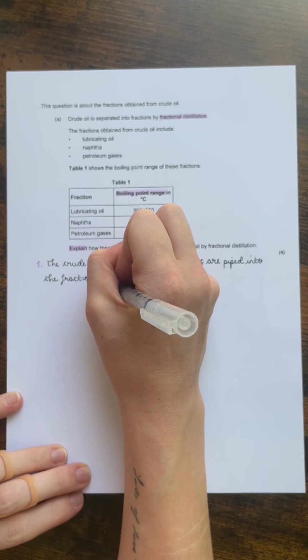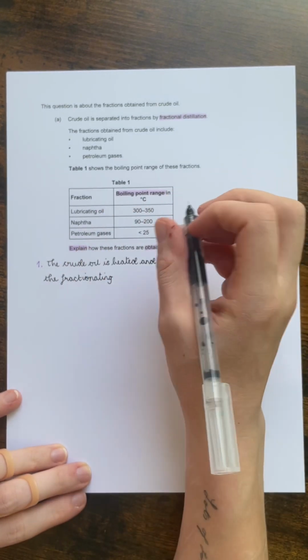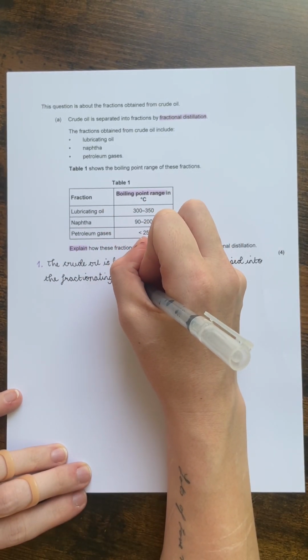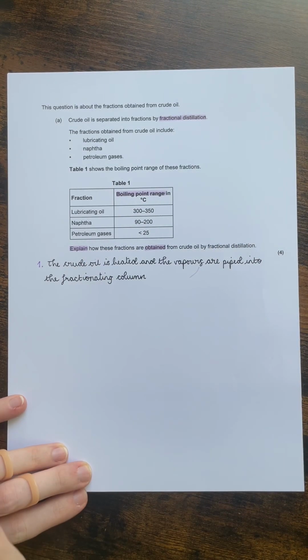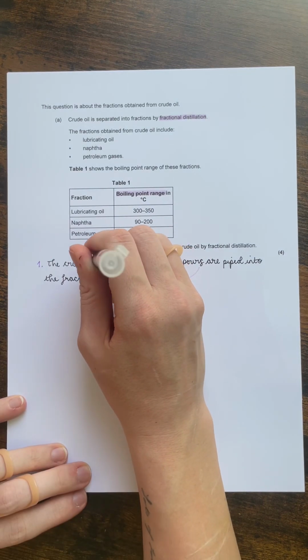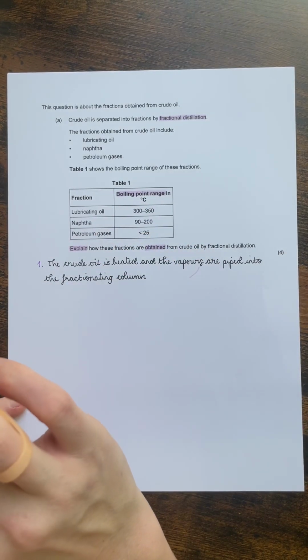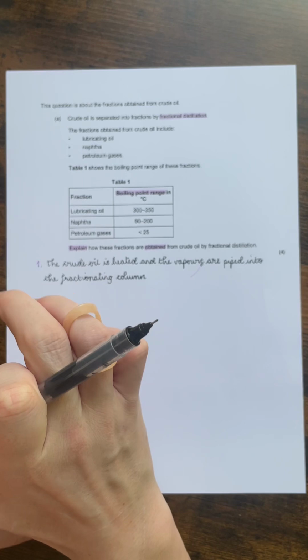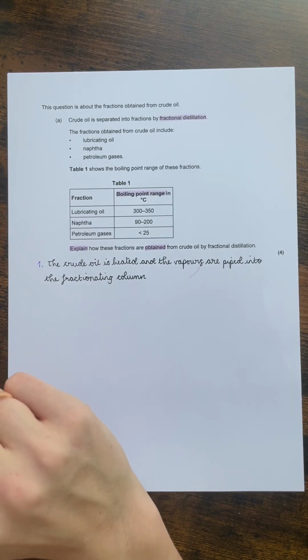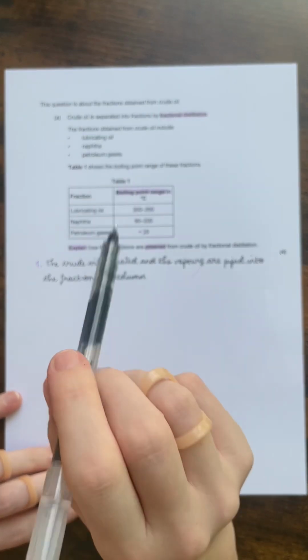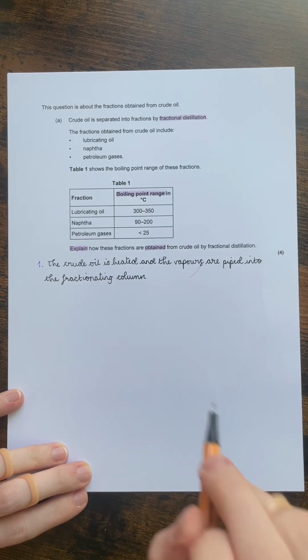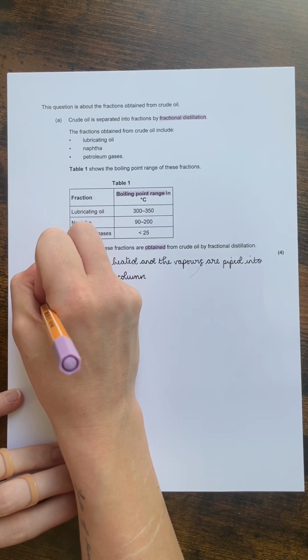So that always has to come first. It doesn't happen when we're inside the column, it happens outside of the column, and every different fraction within the crude oil will be a gas when it enters the fractionating column. The reason why we need it to be a gas is because we are relying on the different fractions condensing at different points, which we'll come on to for some of our later points. So that's why everything needs to be a gas in the first instance.